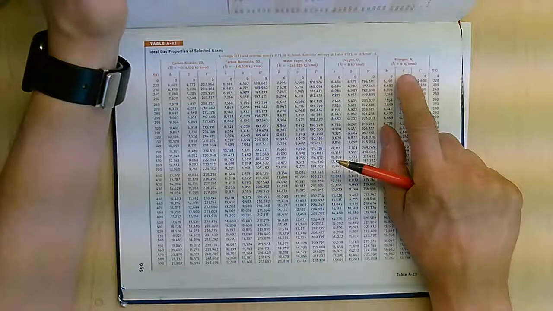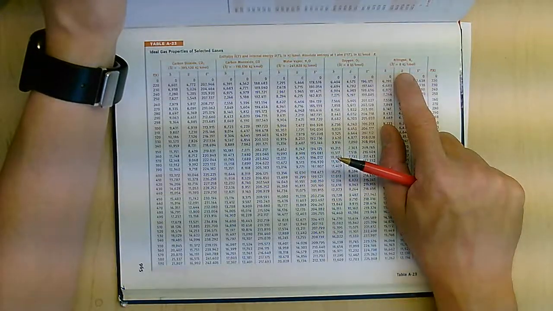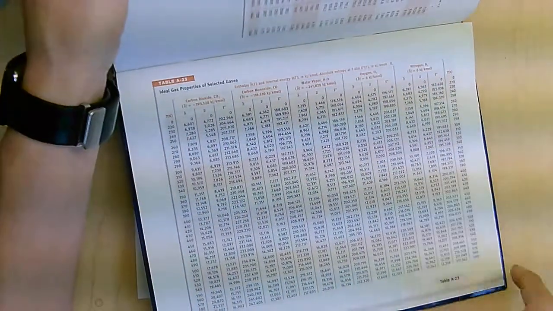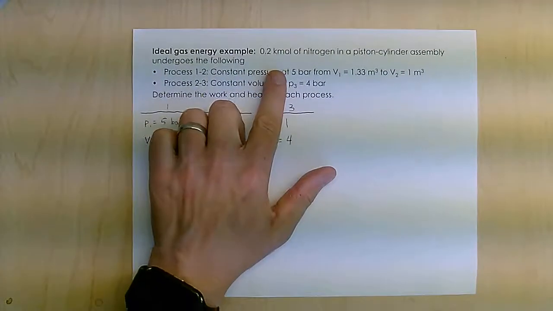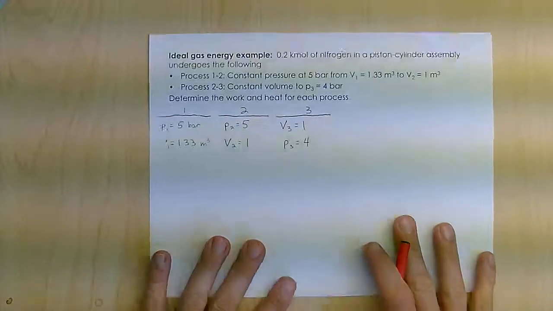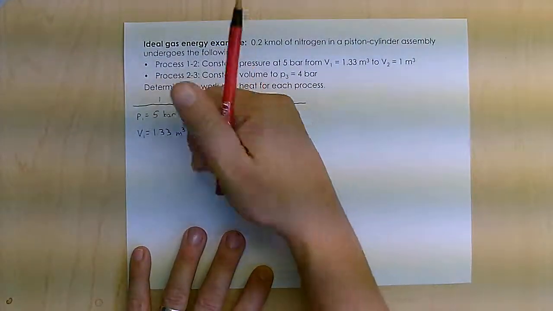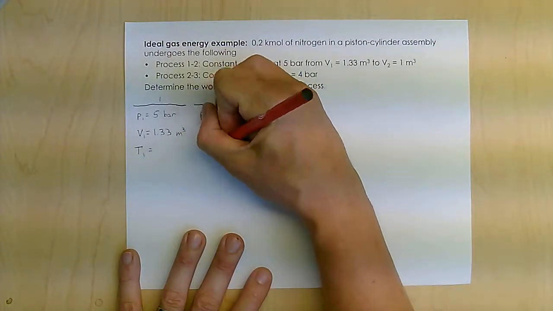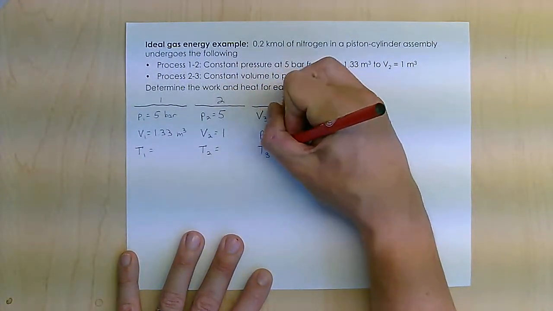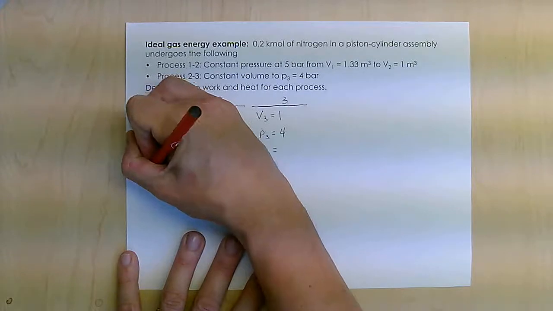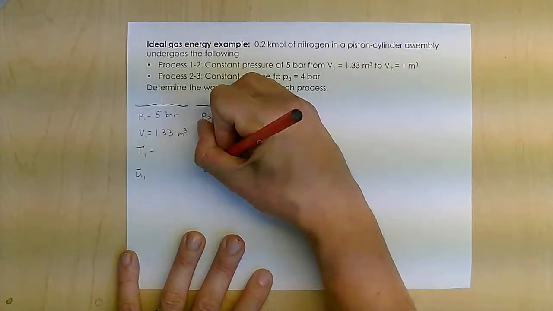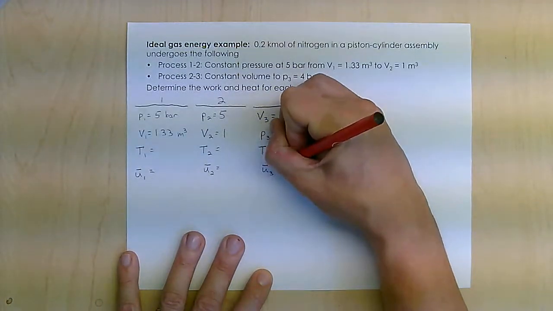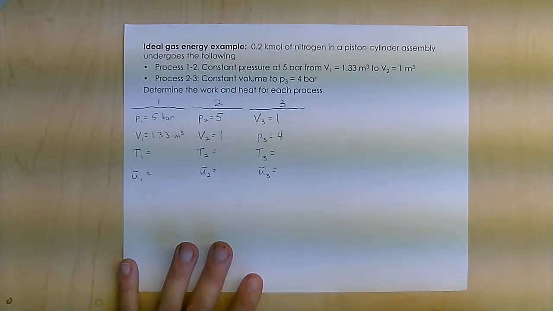Okay. The other thing you want to notice is that it's U bar, right? So that's based on kilojoules per kilomole, not kilogram, which is fine because we have the number of kilomoles. But what I need to do to set these states is find the temperature of each one. And once I find the temperature, I can go over there and look up my U bar for each one in that table.